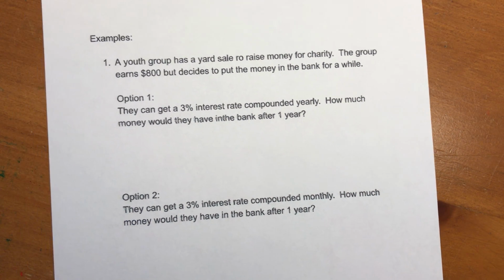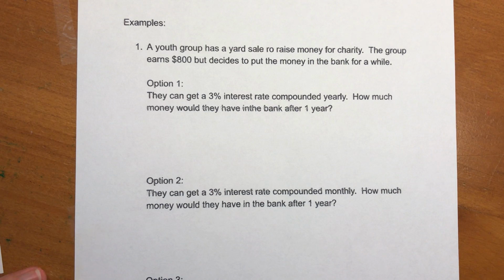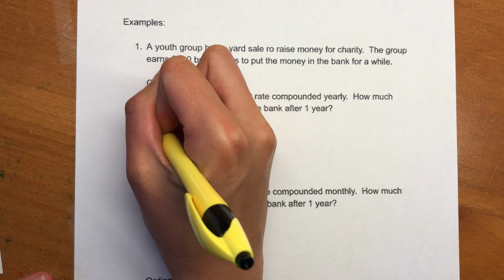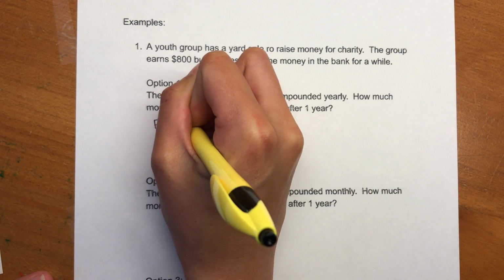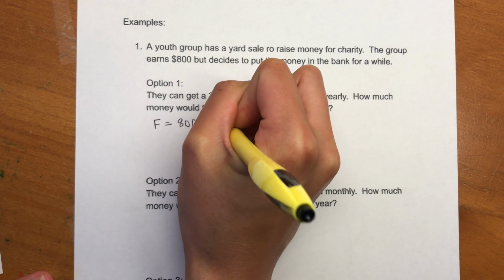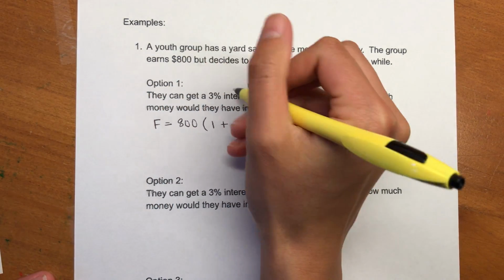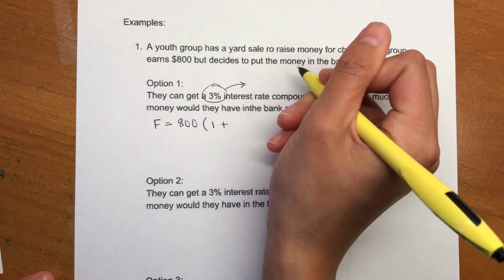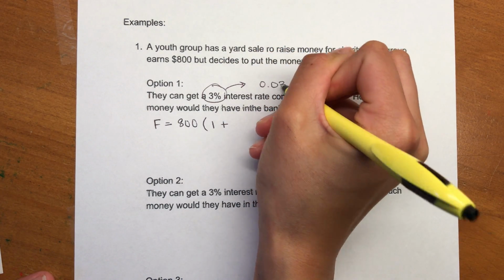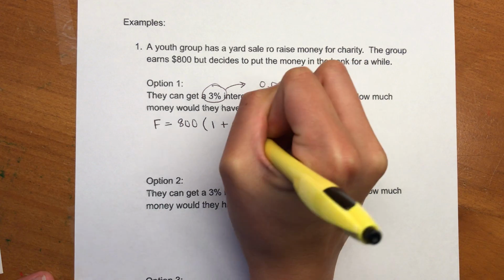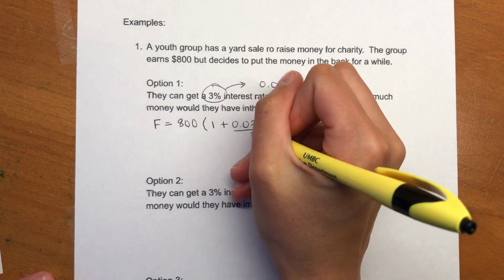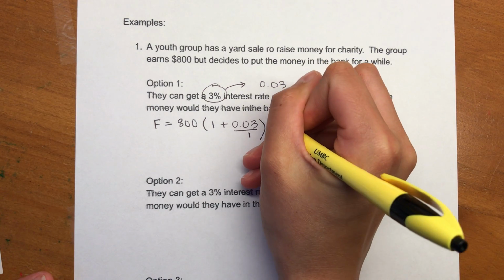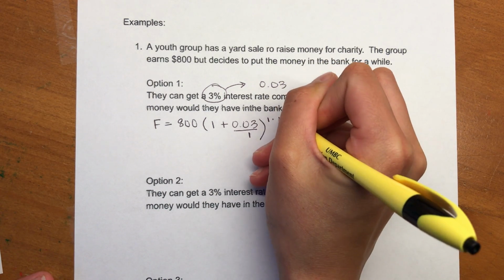So what happens here is we can use our compound interest formula, and we get F equals P, my initial value, times 1 plus the rate as a decimal, 0.03, over the number of periods in a year. So this is 1 year, so this is just over 1, and then I have 1 as my n value times 1.